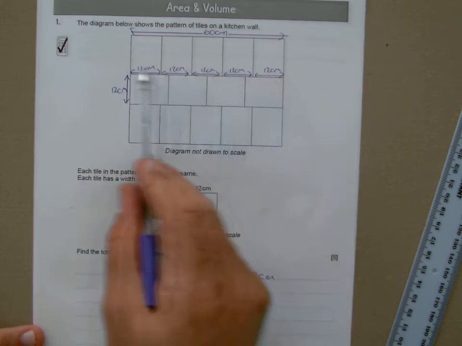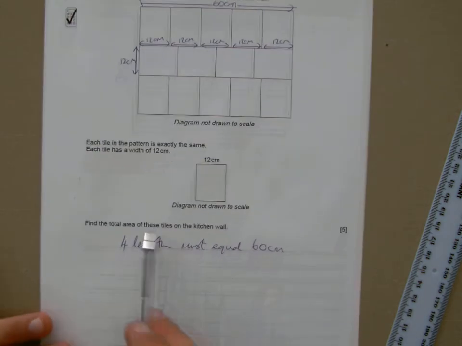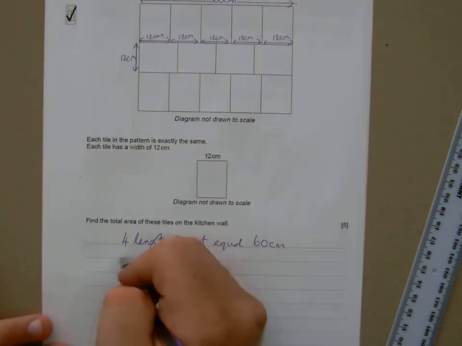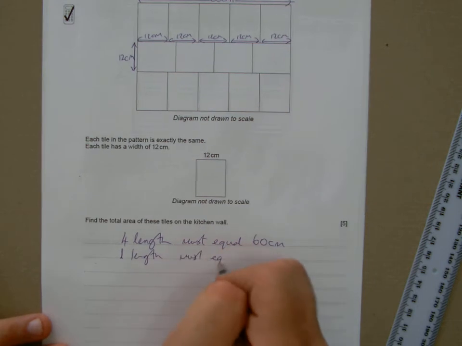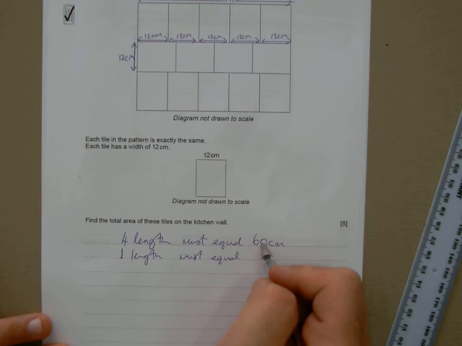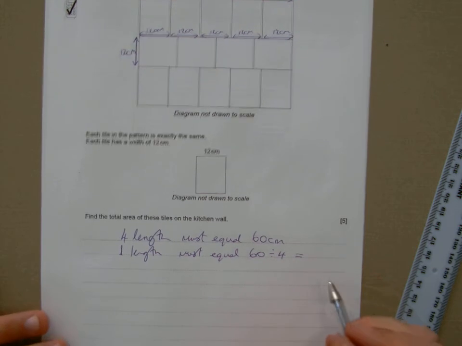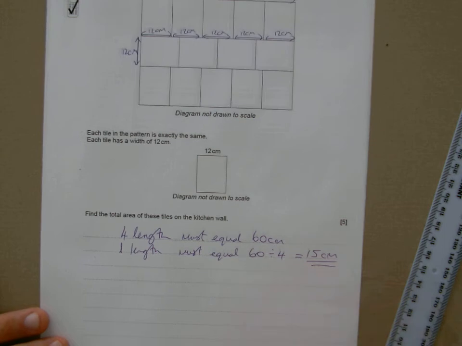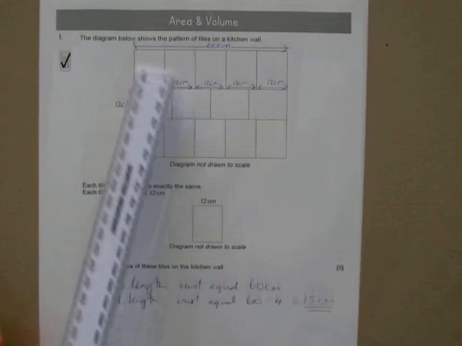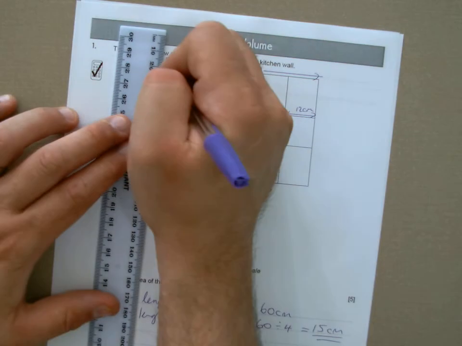We've got 5 of these widths. So we've got 4 tiles, so the 4 lengths must equal 60. So if 4 lengths equal 60, we can easily work out what 1 length is equal to. By appreciating, well, 4 lengths make 60, so to get 1 length, we just share 60 by 4. So share 60 by 4, 15 centimeters. So the length of one tile is 15 centimeters. And you'll see that there, 15, 15, 15, 15 adds up to 60.